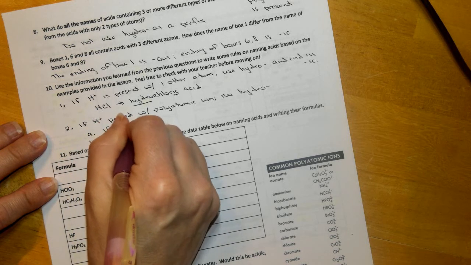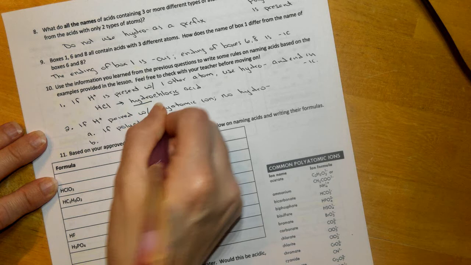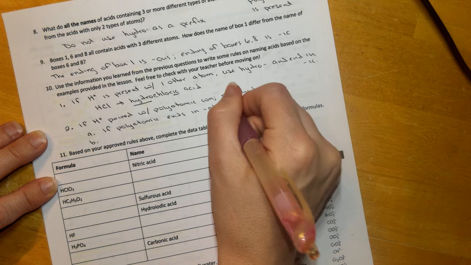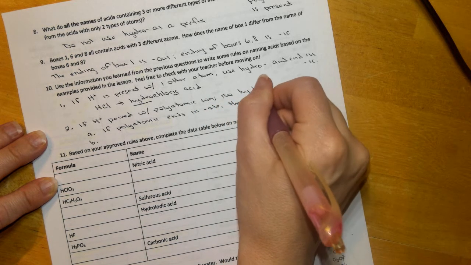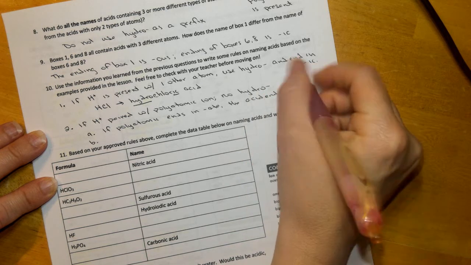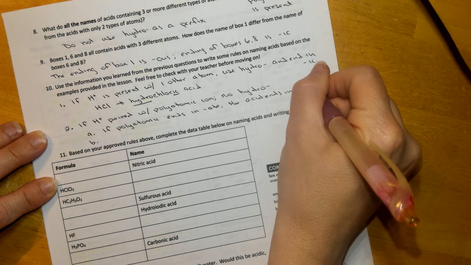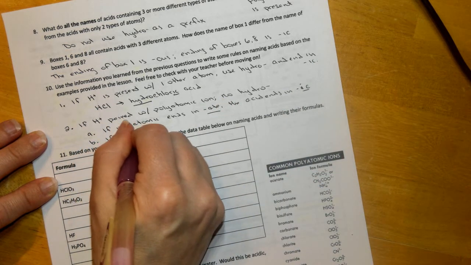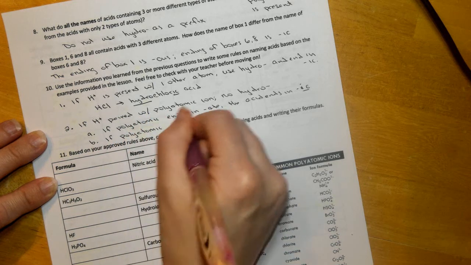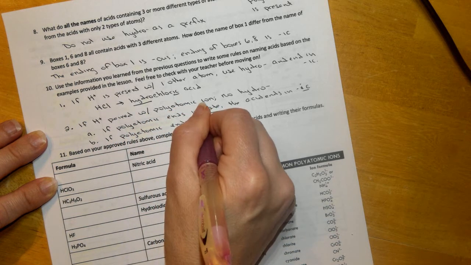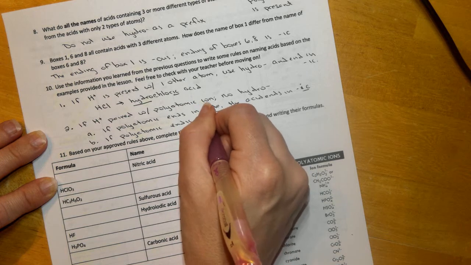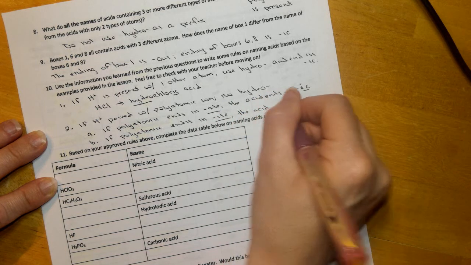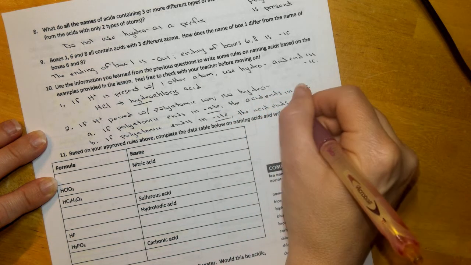If the polyatomic ends in ate, the acid ends in ic. And then if the polyatomic ends in ite, the acid ends in ous.